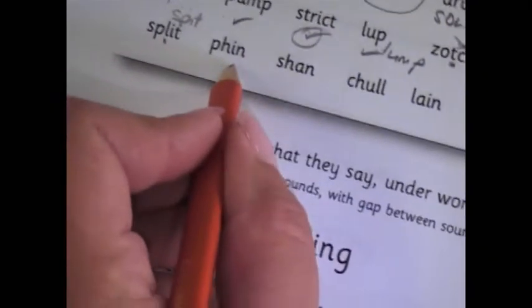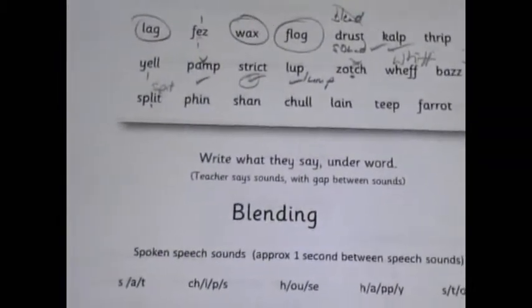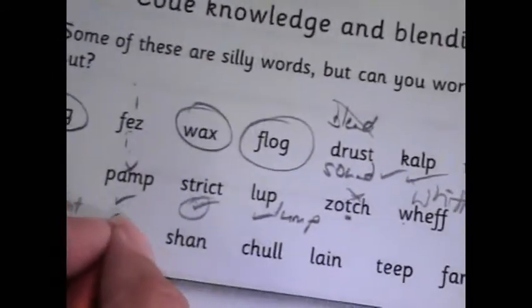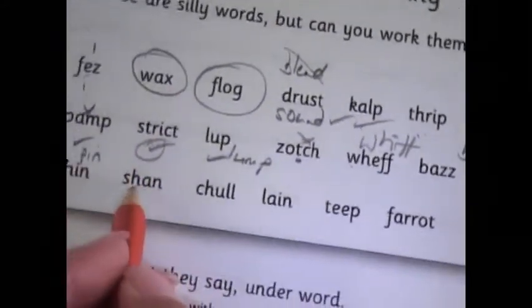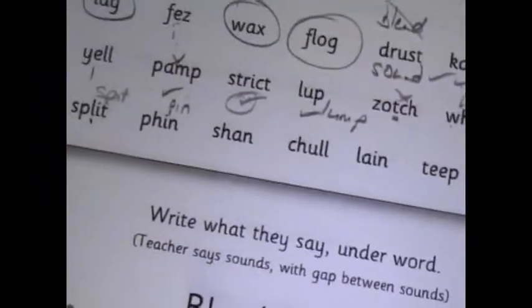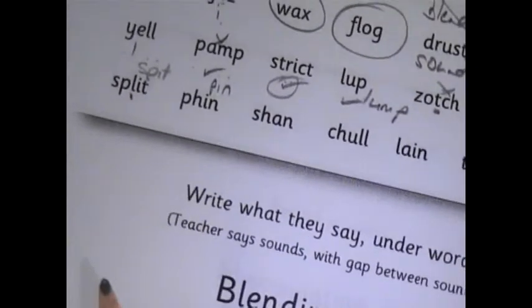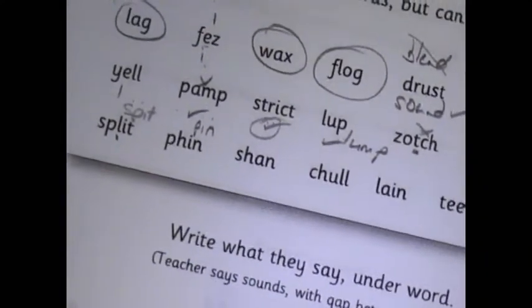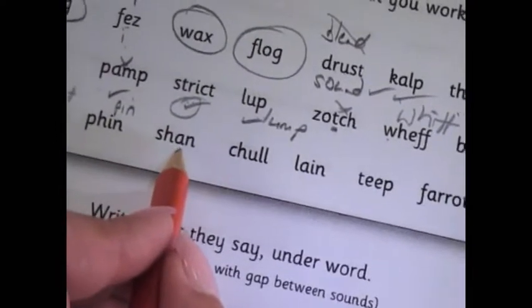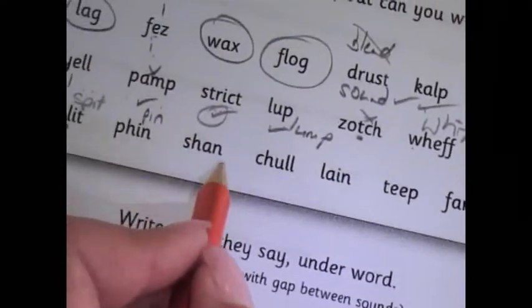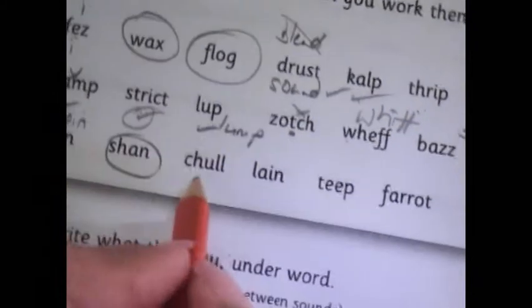What about this one? Huff. I'll huff and I'll puff and I'll blow your house down. Huff. Well tried. What about this one? Good. Yes, fantastic.